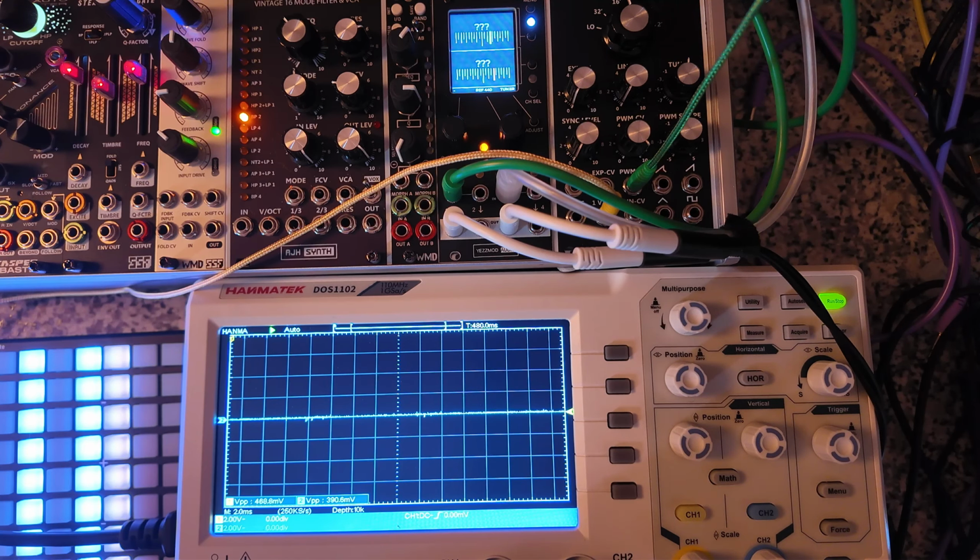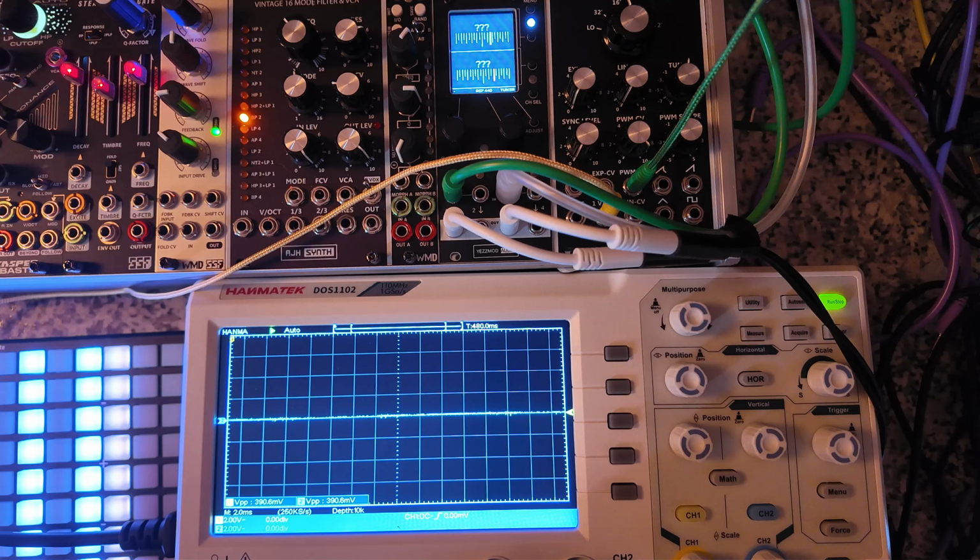I think it makes no real difference. But if you hear something, feel free to comment, and then perhaps I will think about doing the same with a digital oscillator. But right now, from what I'm hearing, it is not necessary because I did not really hear something.